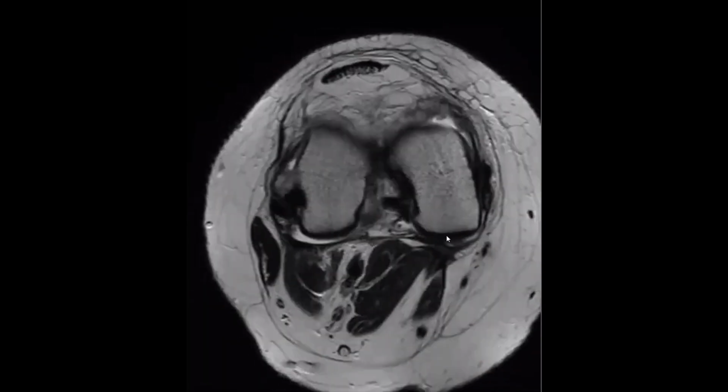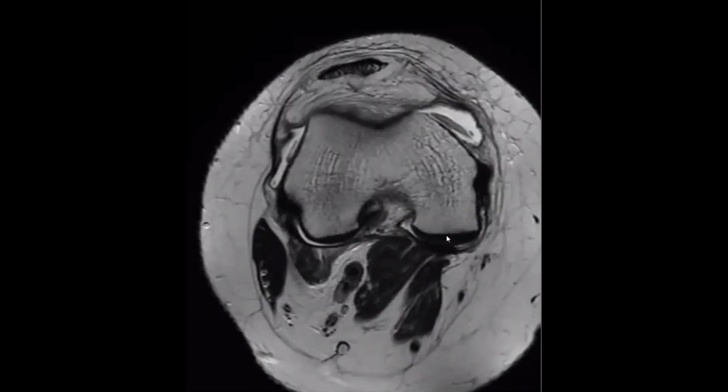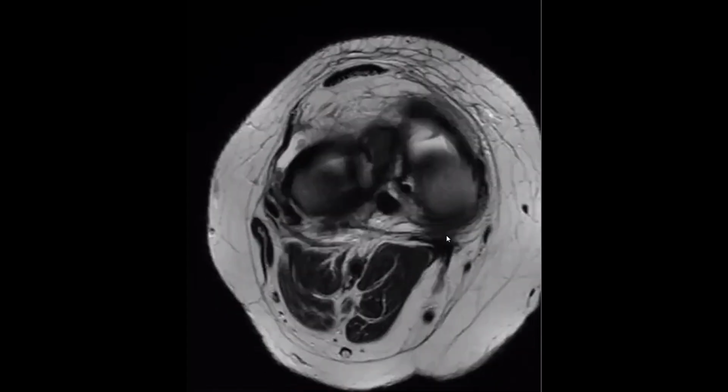Do you have any abnormality in the collateral ligaments? Sir, in the lateral collateral ligament, I can appreciate an altered signal posteriorly, and in the medial as well. I would review them in the coronal. I totally agree with you. Yes, we have abnormal signal along the posterior aspect of the medial collateral ligament.